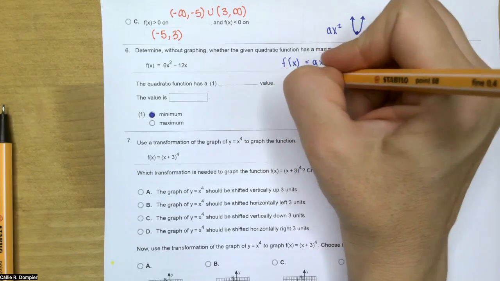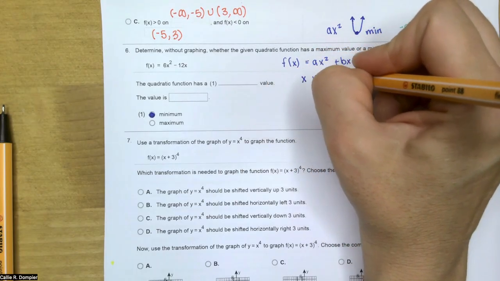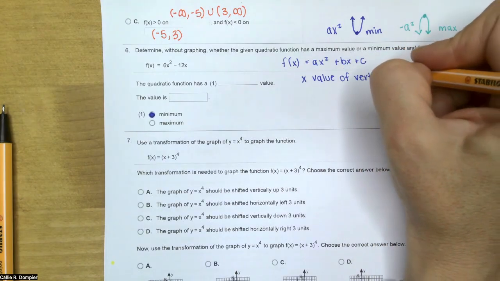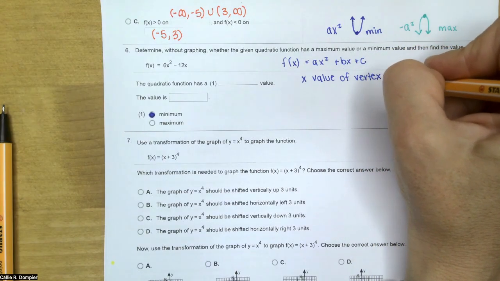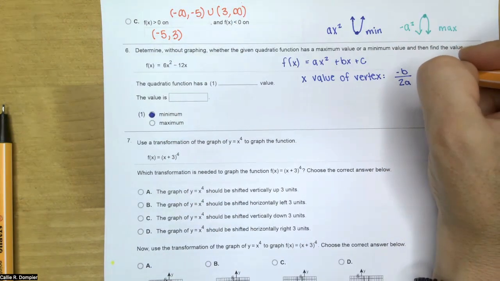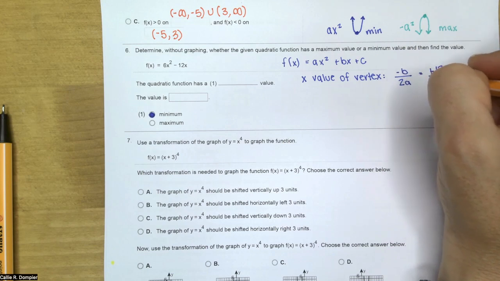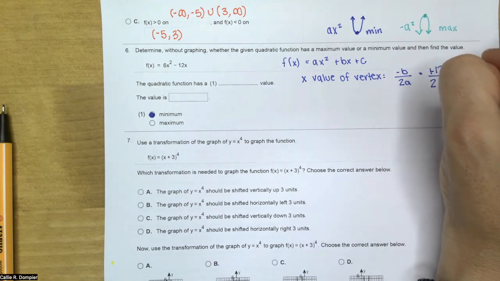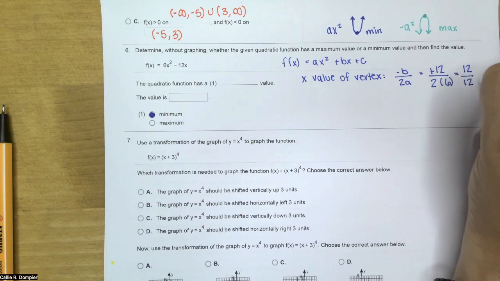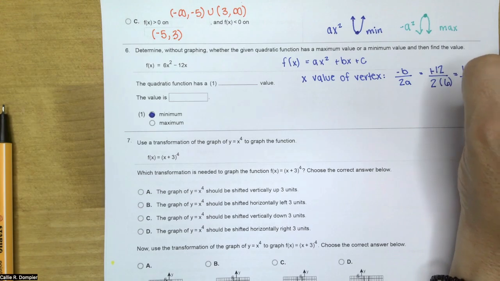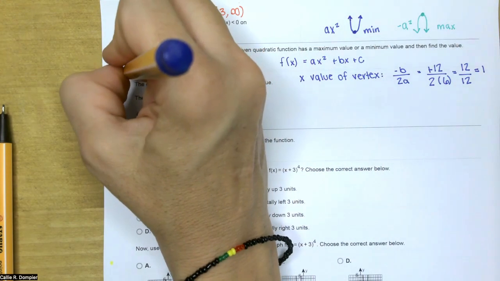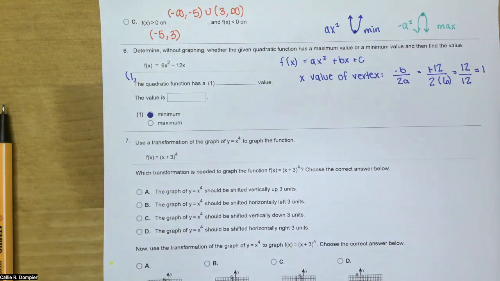So the x value of the vertex is negative b over 2a, which becomes negative negative 12, so that's a positive 12, over 2 times 6, equal to 12 over 12, which is 1. Good. So the vertex is 1, and then we're going to find our y.